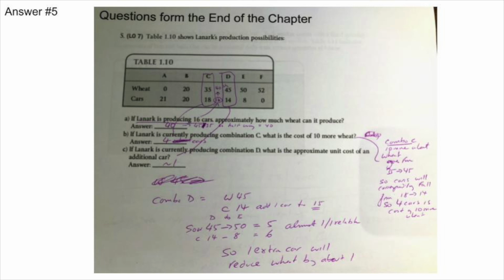If Lanark is currently producing combination C, so combination C is 35 wheat and 18 cars, what is the cost of 10 more wheat? So let's add some wheat onto that. We've got 35 and it wants to add 10 more, which brings it up to 45. So 35 to 45 results in cars decreasing from 18 to 14. So a 10 increase in wheat would result in a 4 decrease in cars. So the cost is 4 cars.